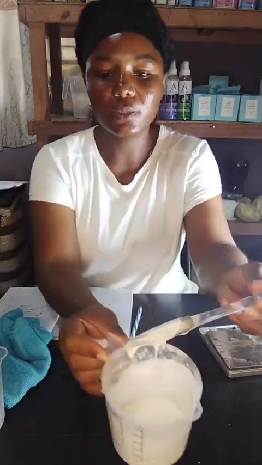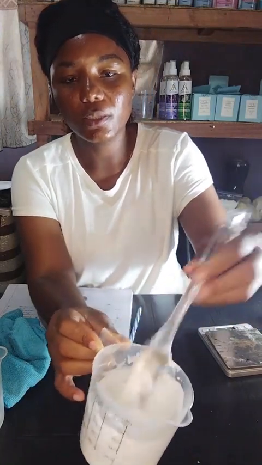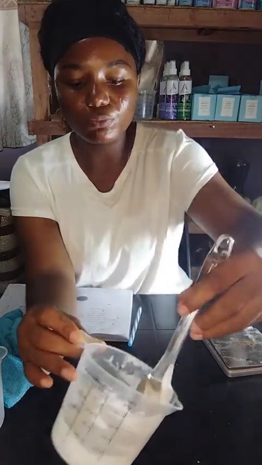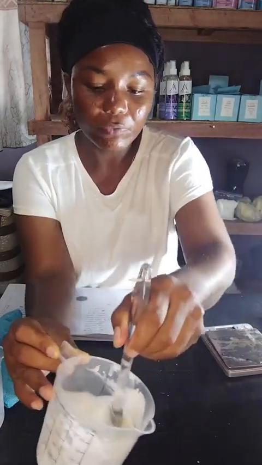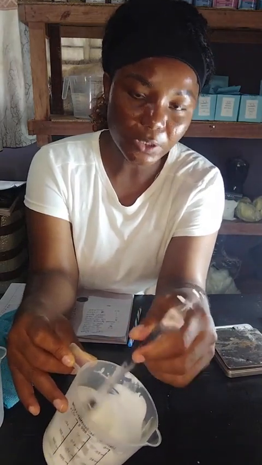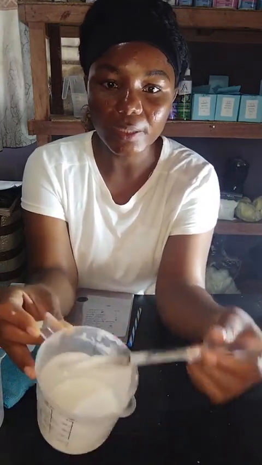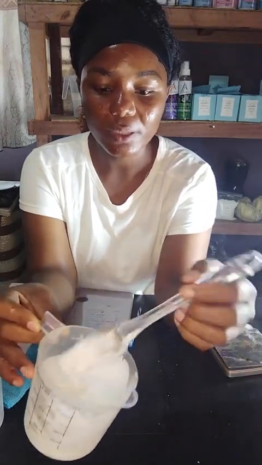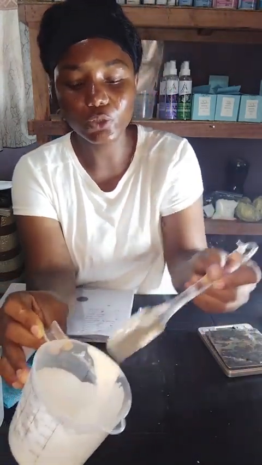As you can see, this is our lotion. It's still a little bit hot, but for the purpose of this video, so that it won't be too long, I'm putting everything in now. I will allow this to cool down properly and then go ahead and blend one more time. That way my body lotion is ready.